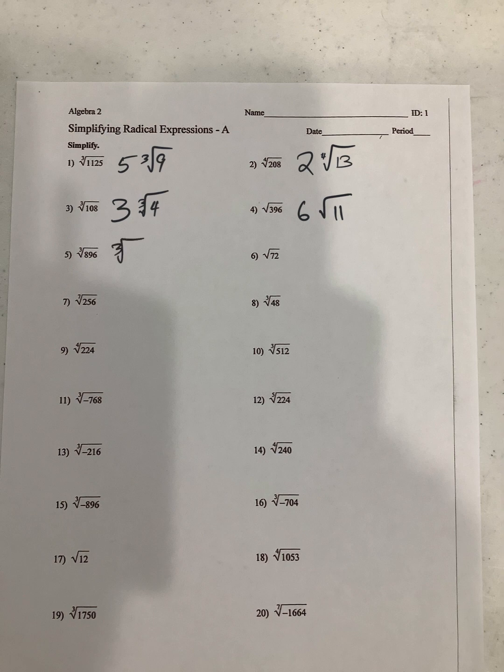So the cubed root of 64 times the cubed root of 14. The cubed root of 64 is 4, and you're left over with the cubed root of 14. I can't take the cubed root of 14. So that would be my final answer.